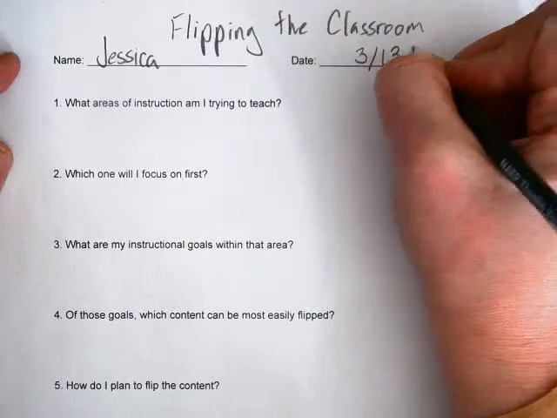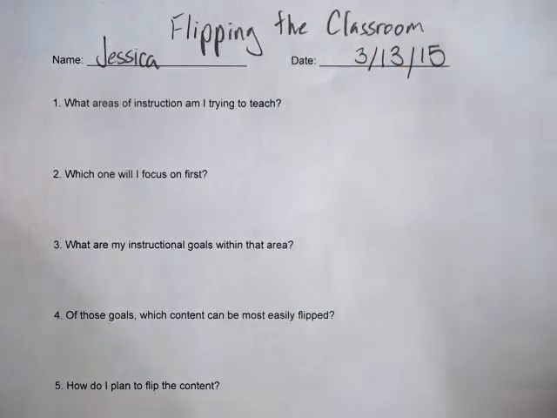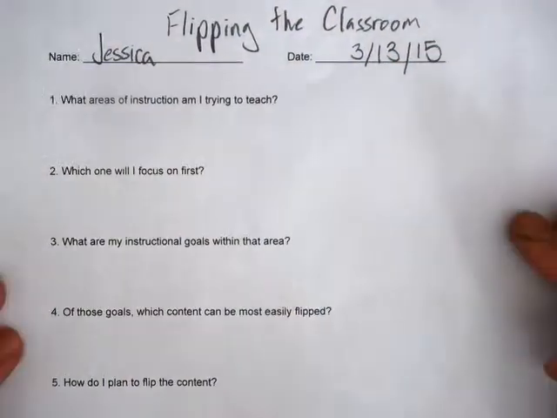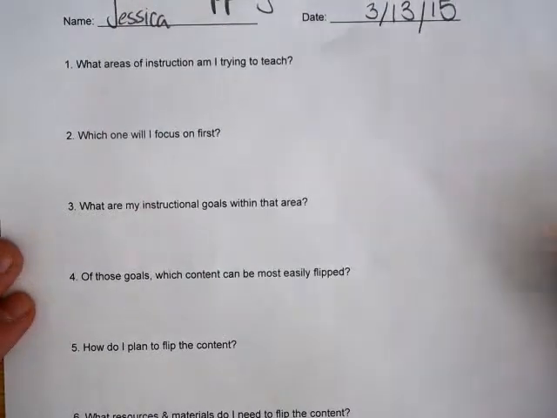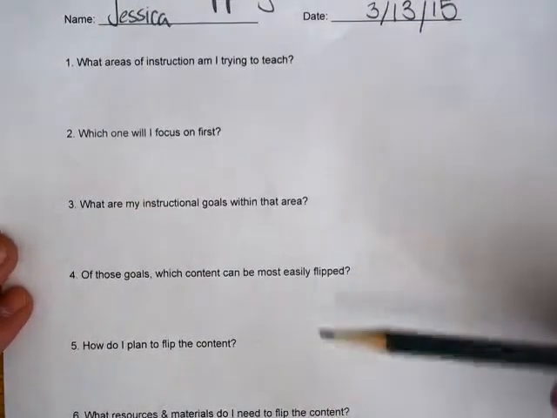The first thing you want to do on this organizer, like I would tell kids, is put your name on it so that we know whose is whose. And today's date is the 13th, Friday the 13th.